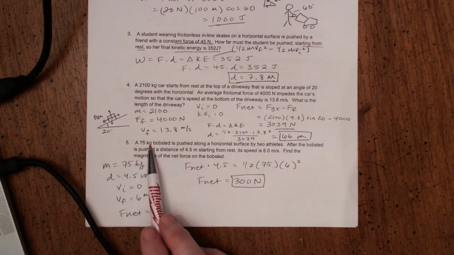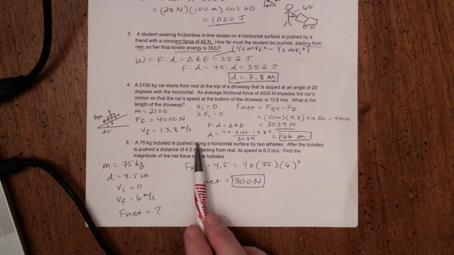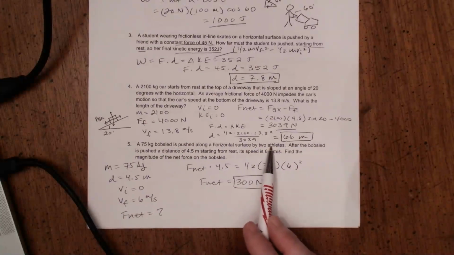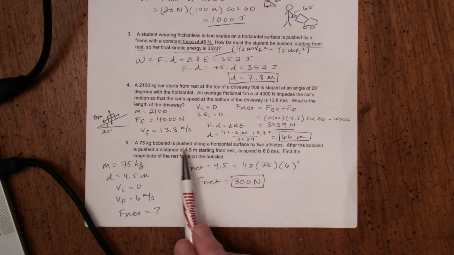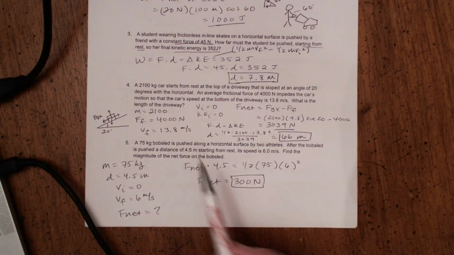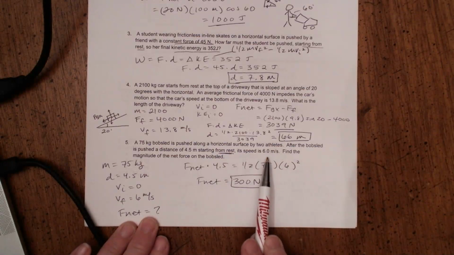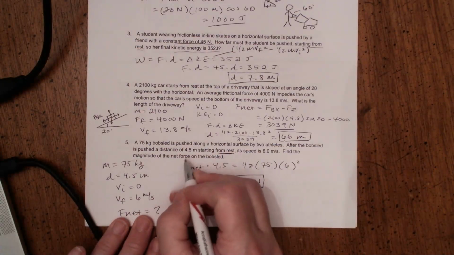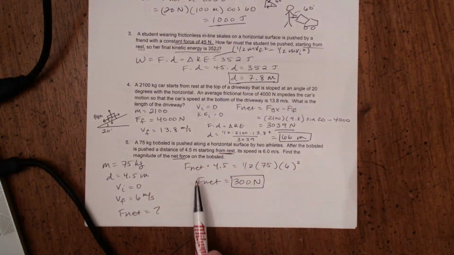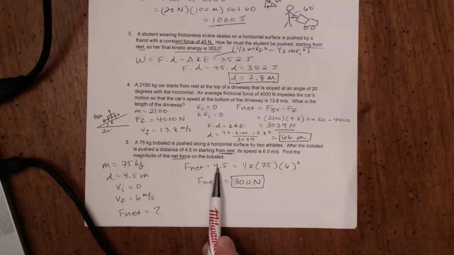So we've got a bobsled. It's pushed along the surface by two athletes. It's pushed a distance of 4.5 meters starting from rest. And at that point, its speed is 6 meters per second. We want to find the magnitude of the net force. Okay. So here we're given displacement.